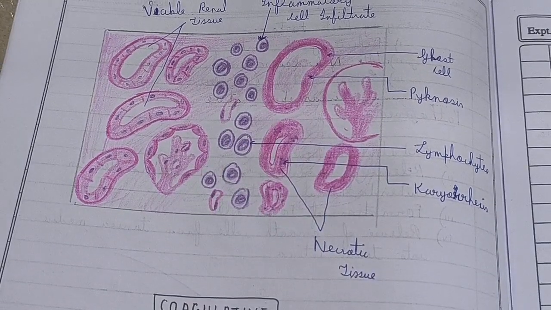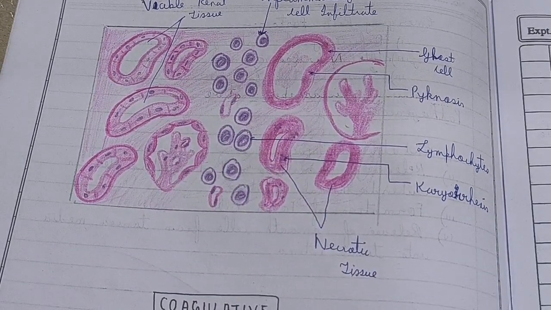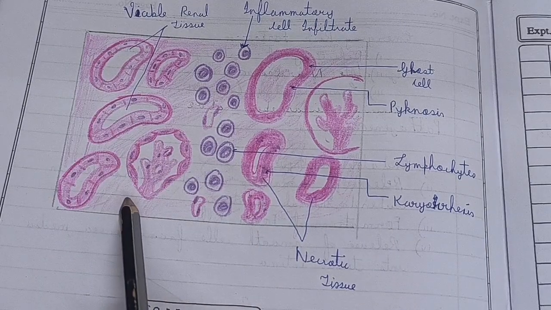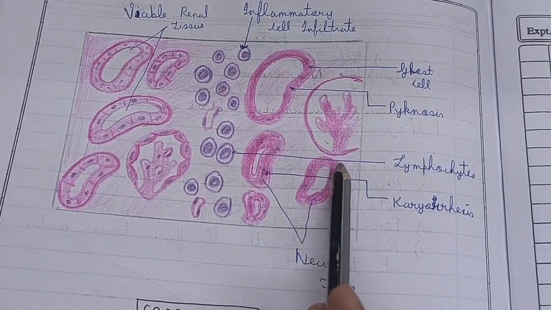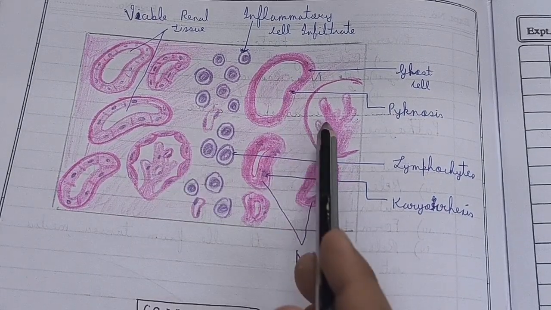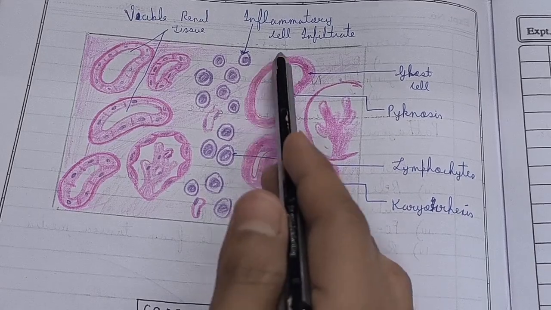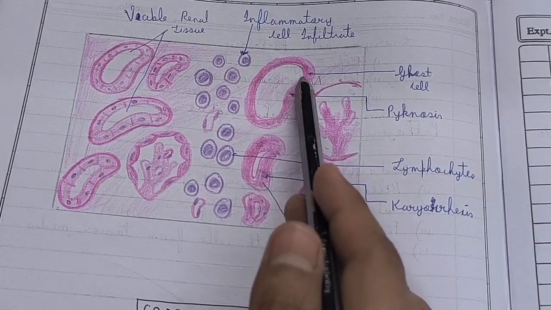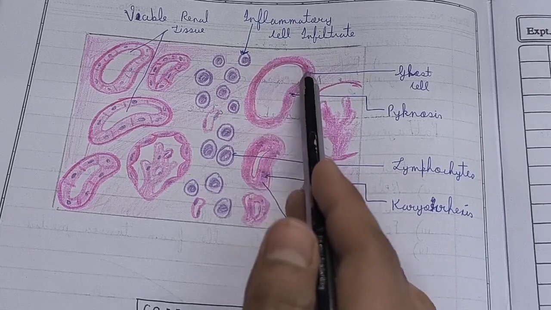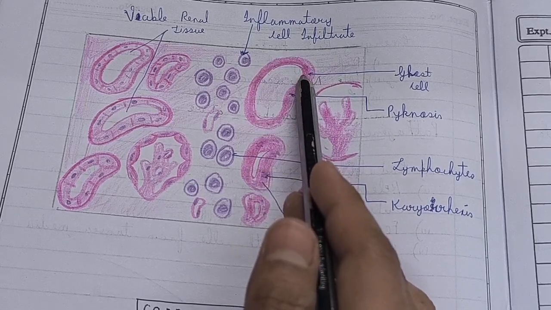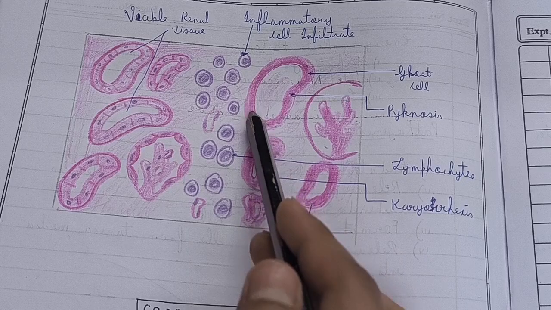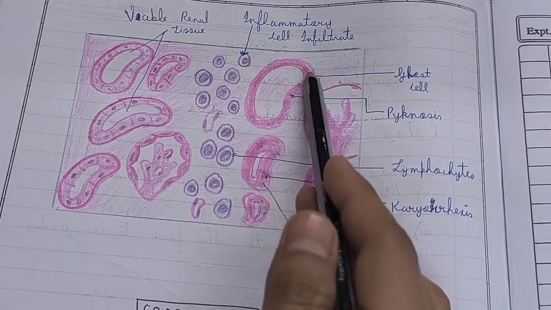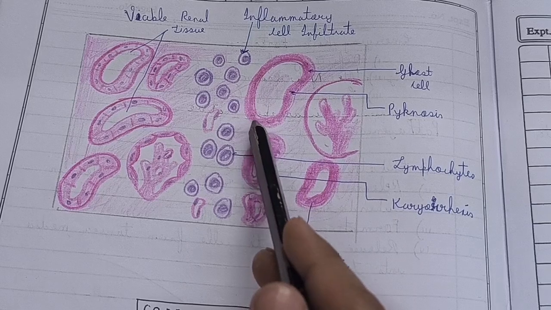So once again, what are the structures found? The viable renal tissues are found, and necrotic tissues are also found, and in each of the cells of this necrotic tissue you can see that the nuclear content is not maintained, neither is the cytoplasmic content maintained, only the outer portion of each of these cells is maintained, so each of these cells is like a ghost.